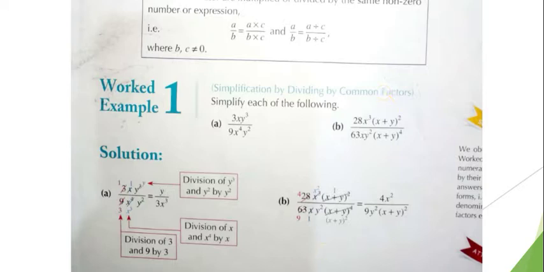Okay, and for part b, number with number first. So 28 and 63 can be divided by 7. So 28 becomes 4 and 63 becomes 9. And then for the variable, we have x to the power of 3 over x, right? So it'll become x to the power of 2 on the top, and no x at all in the bottom.